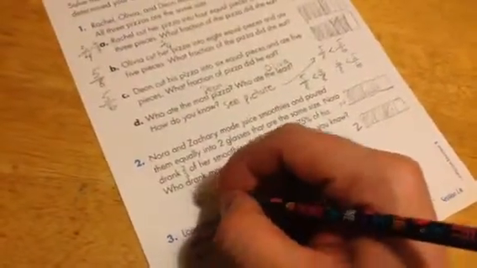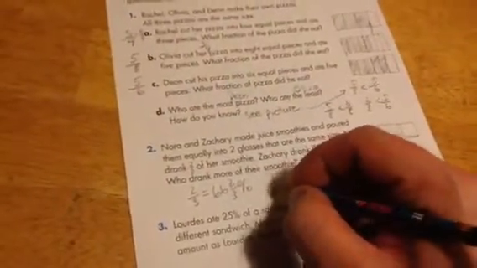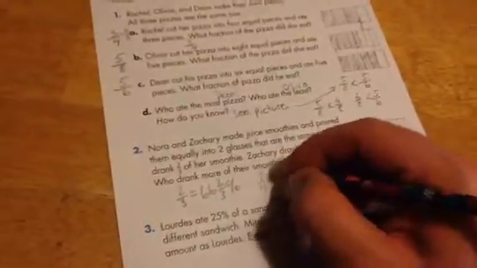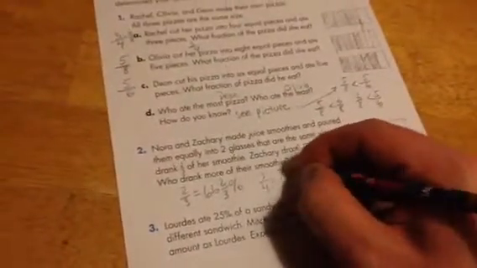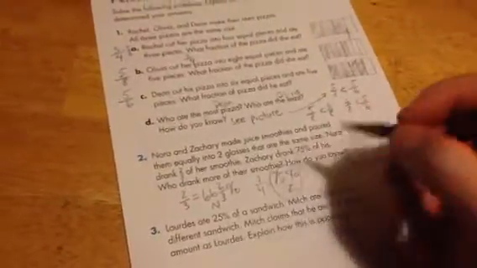Now, who drank more of their smoothie? Well, here's what I think. 2/3, I remember that one. Or you can look at your percent. 66 2/3%. And then I also know that 3/4 was 75%. So that was Z. That was N. So who drank more of their smoothie? 75% is more than 66 2/3, so Zachary did. How do you know? Because I used math.